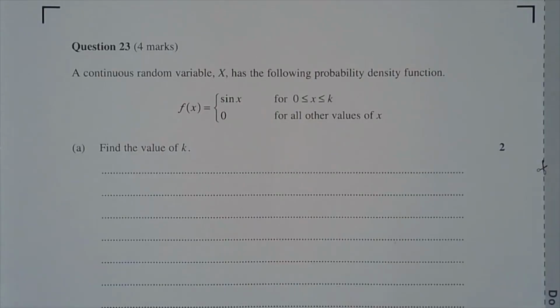Question 23. A continuous random variable, x, has the following probability density function. f of x equals sine x for x greater than or equal to 0 and less than or equal to k, and f of x equals 0 for all other values of x. Part A. Find the value of k.